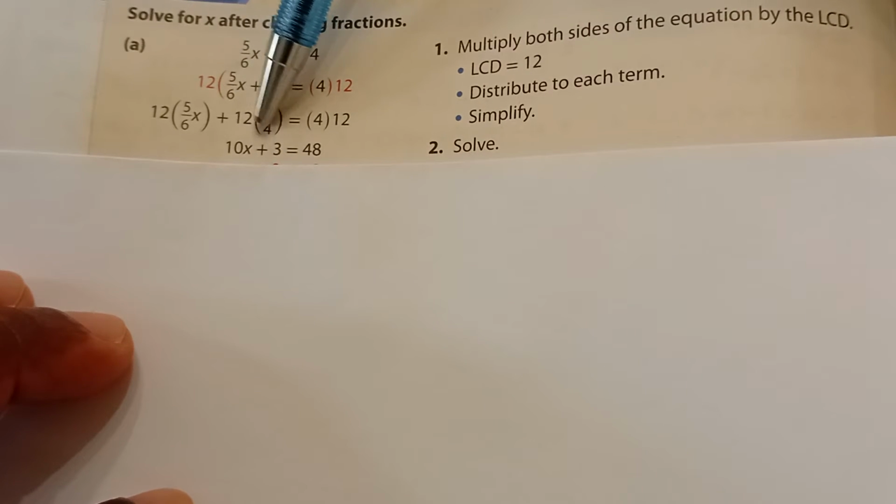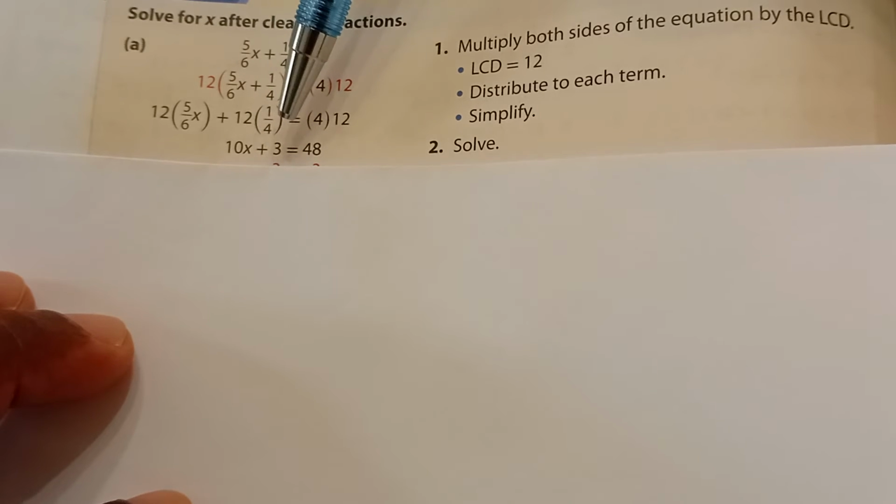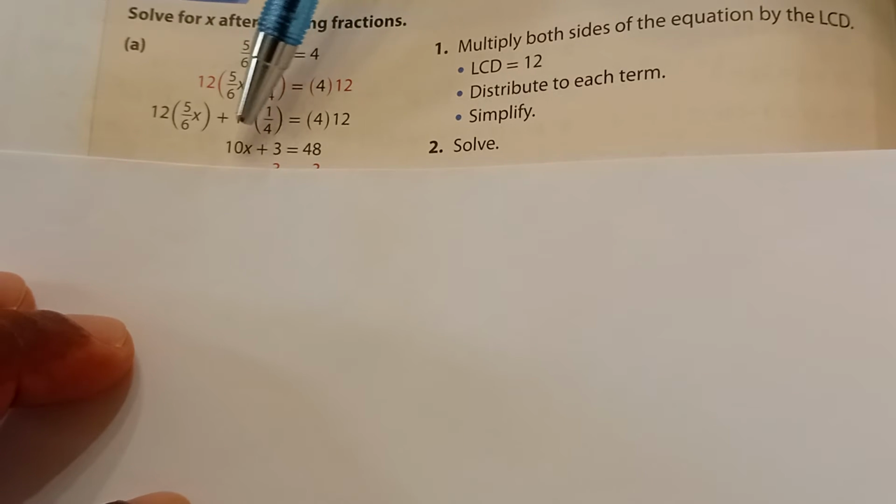Okay, so let's go further with this one. 4 into 12 goes 3 times. And 3 times the 1, the numerator, is 3. Remember, you have to say 4 into itself gives you 1, so that's cancelled out, in other words. Now we have 10x plus 3 equals 48.